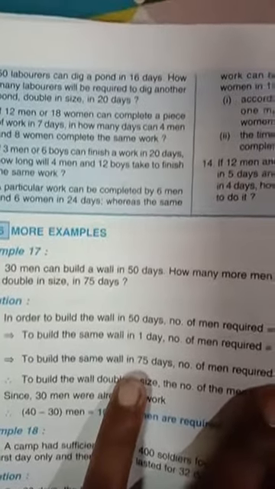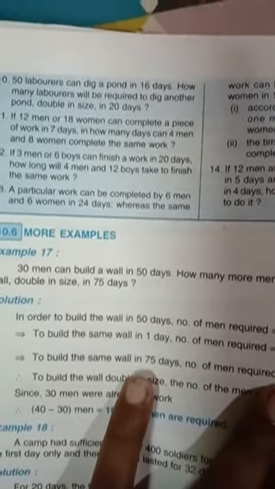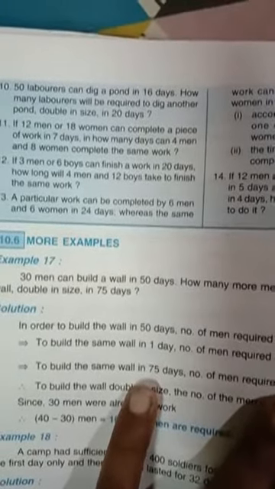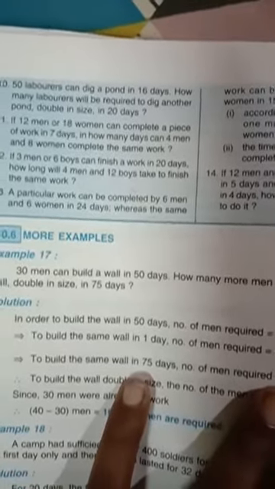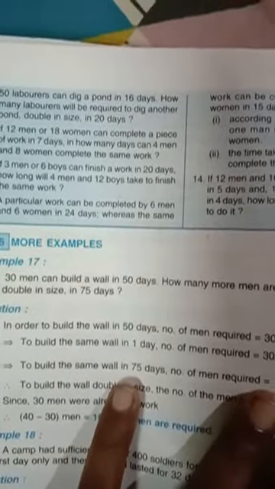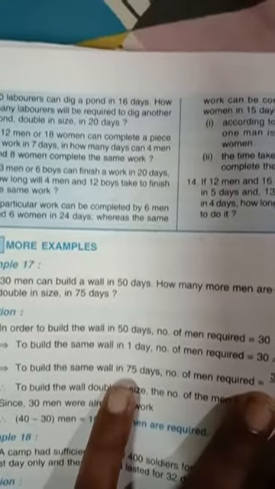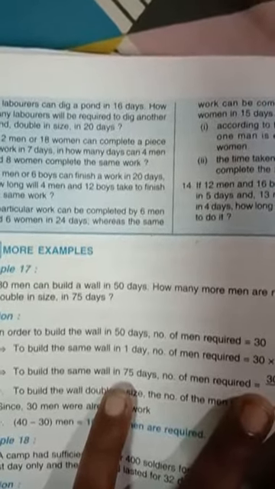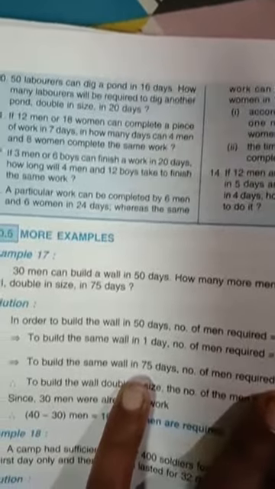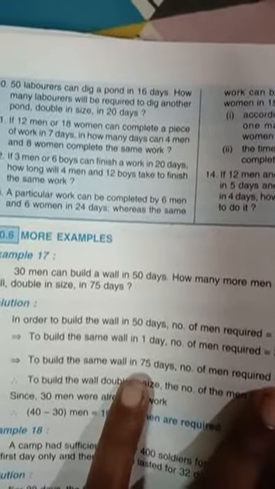Okay, so work is increasing, and they want to finish it in 20 days. Work is also more because of double the size, so work depends upon the number of days and workers. In the same way, how to finish a work depends upon the work, the number of workers or laborers, and the number of days.